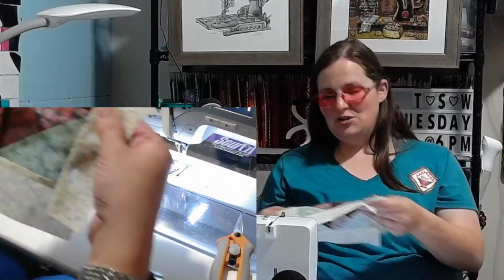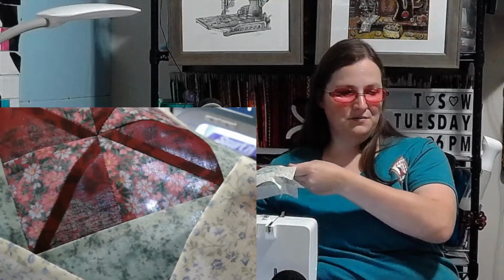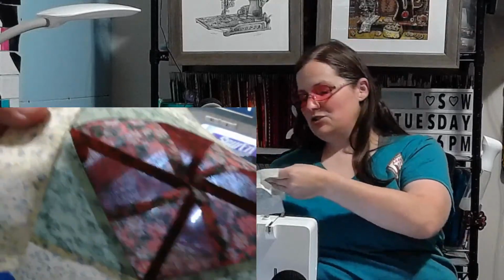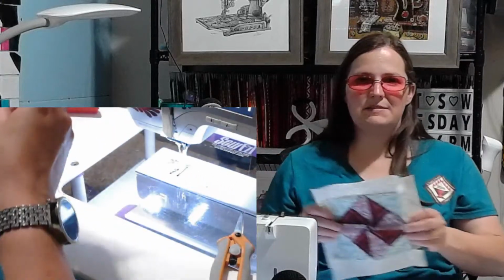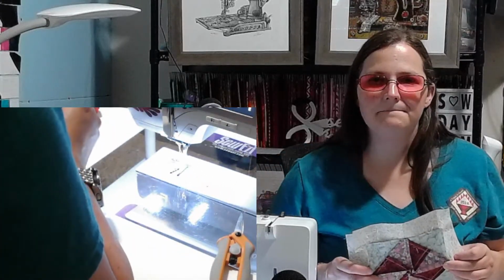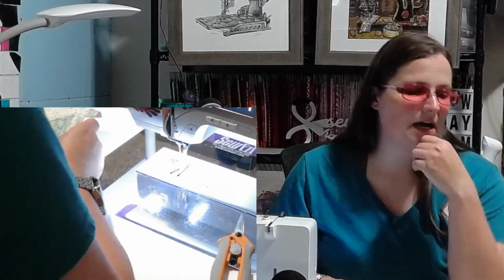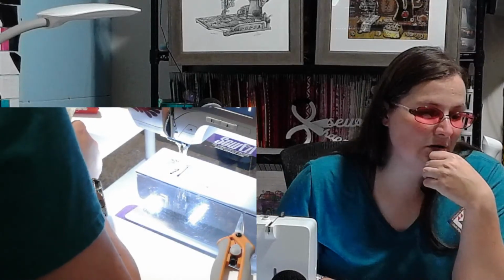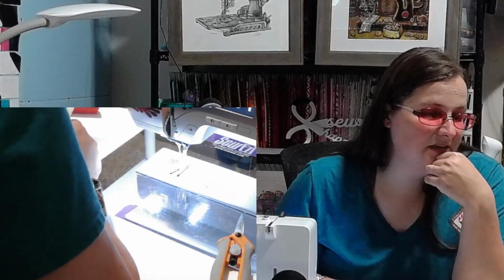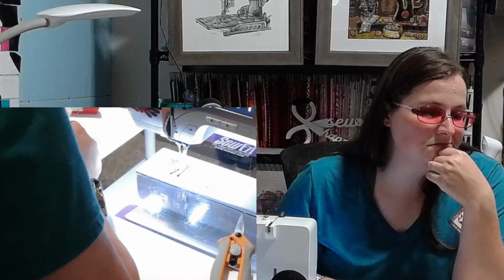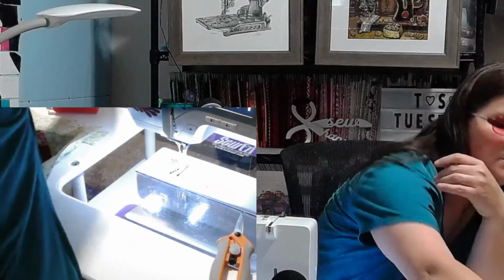Alright, yeah, I'm trimming off my points here. And I really didn't intend to. The block doesn't show that in EQ, so I do have to make some adjustments to it. So I could trim the center block down, or I could just make the triangles larger. I think that's what I need to do, is make those triangles larger.